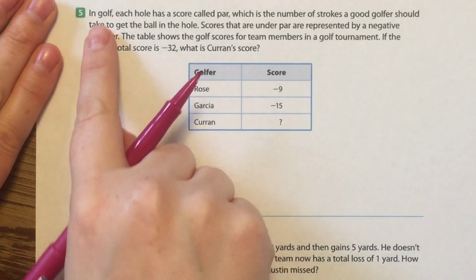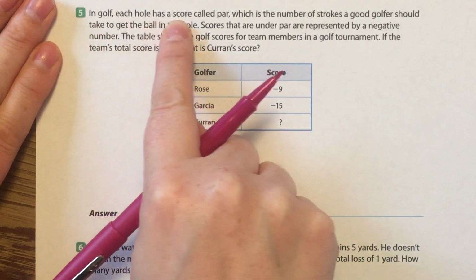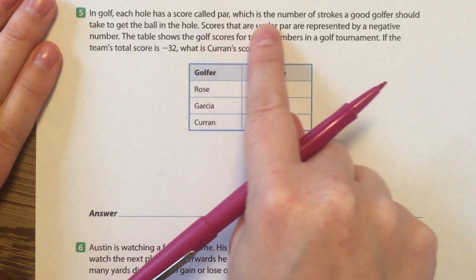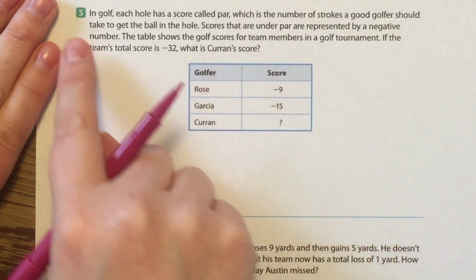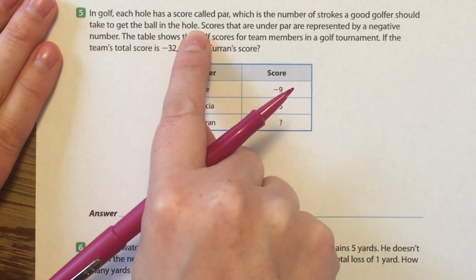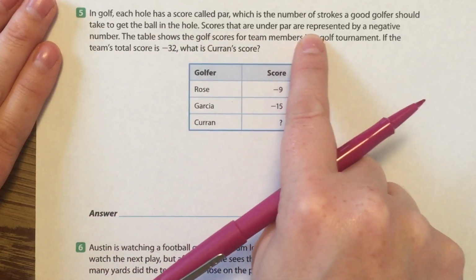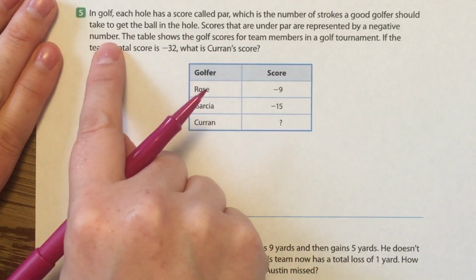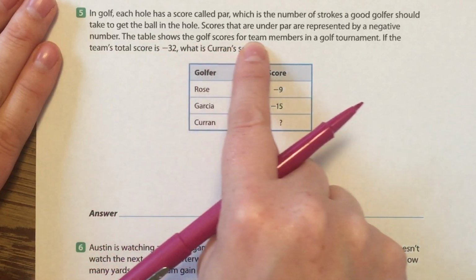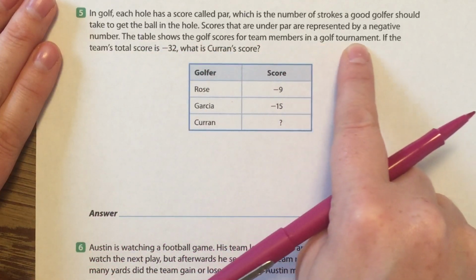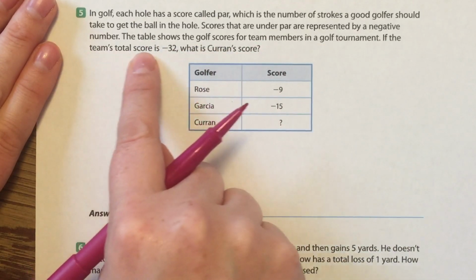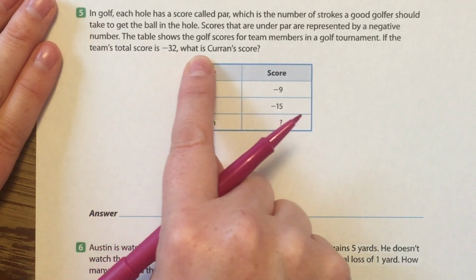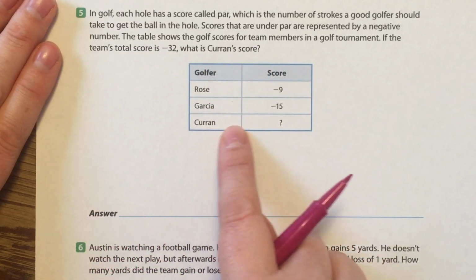So this is about the game of golf. In golf, each hole has a score called par, which is the number of strokes a good golfer should take to get the ball in the hole. Scores that are under par are represented by a negative number. The table shows the golf scores for team members in a golf tournament. If the team's total score is -32, what is Curran's score?